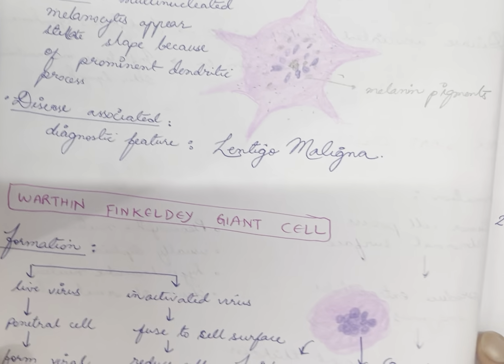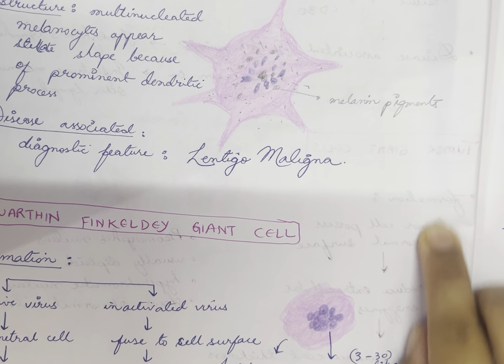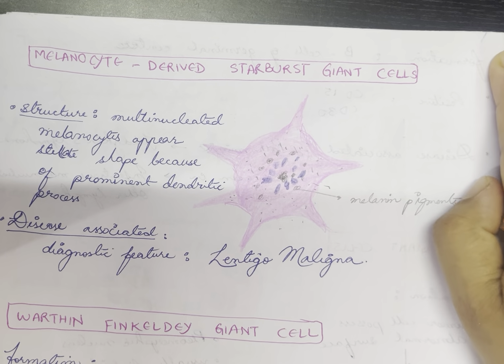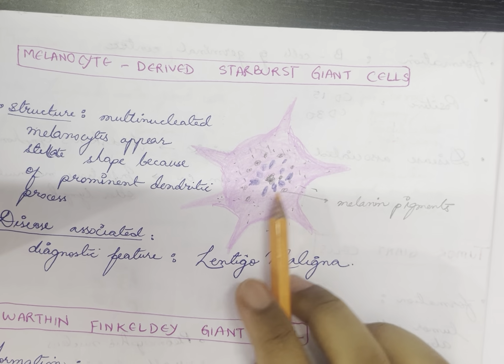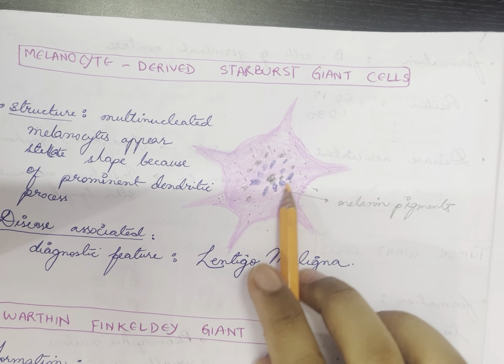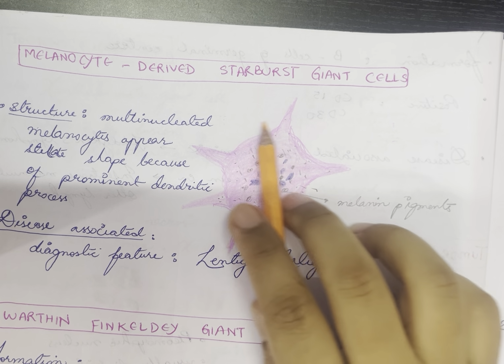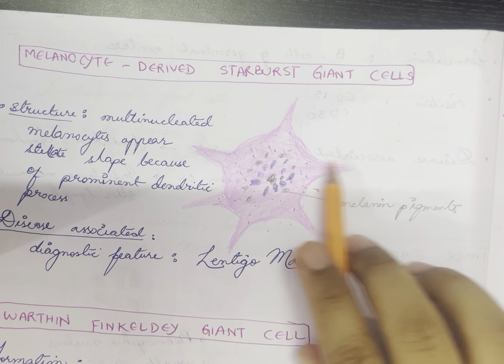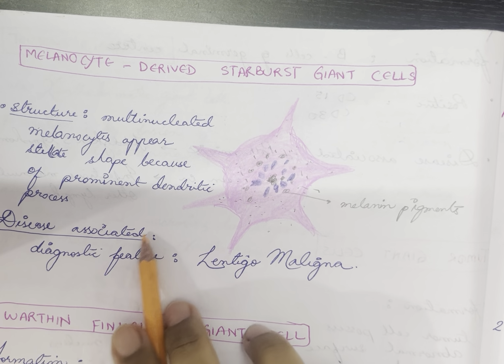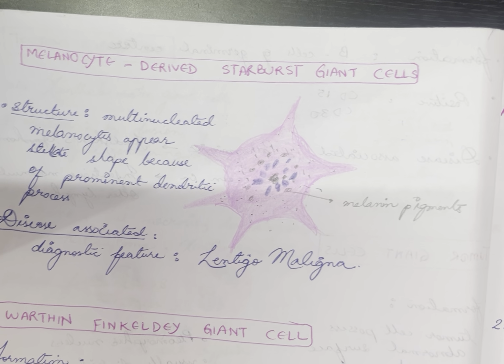Then comes melanocyte-derived starburst giant cell. Here we can also see pigments. The structure is a multinucleated melanocyte which appears stellate because of a prominent dendritic process. The disease associated is lentigo maligna.